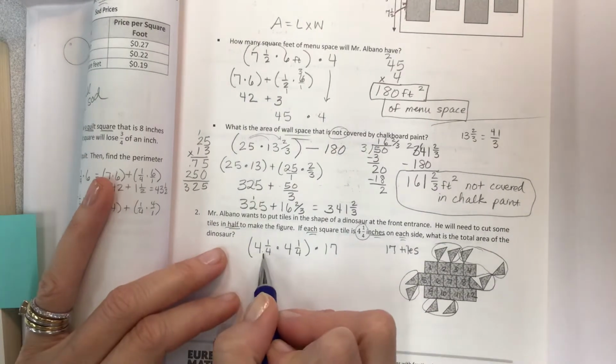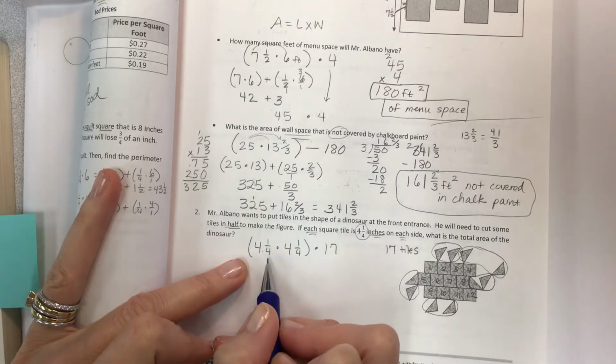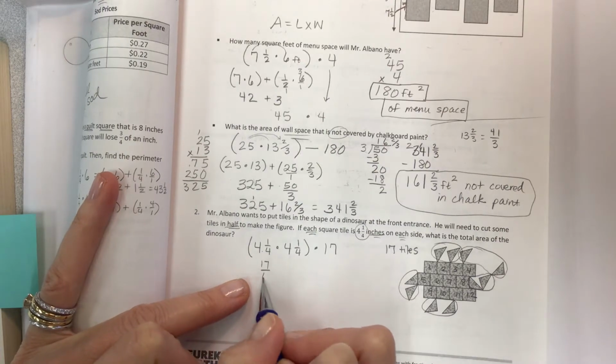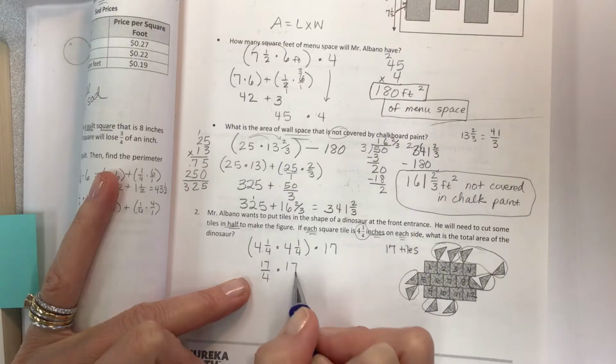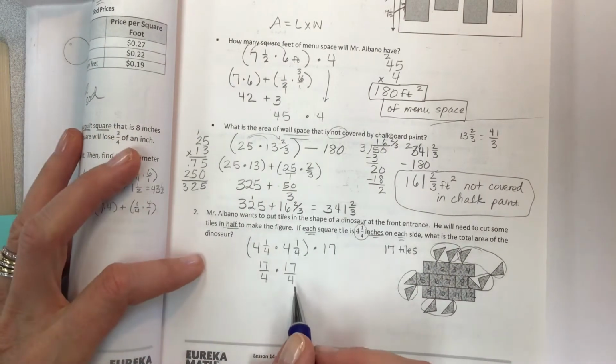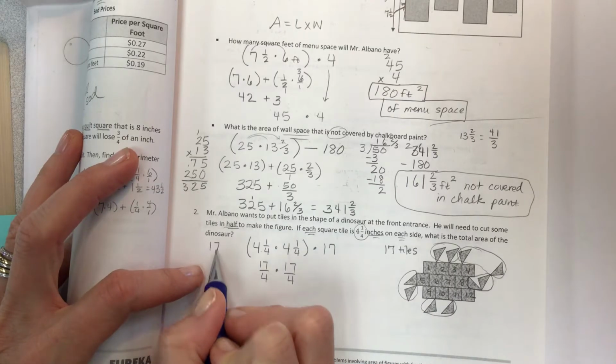Easiest way, I don't know. I know the kids are going to want to do it this way. I'm going to do improper fractions here. 4 times 4 is 16 plus 1 is 17. I'll kind of give you guys a break. And then it's the same thing here. And so instead of having it all dragged out, this will be a lot neater looking.